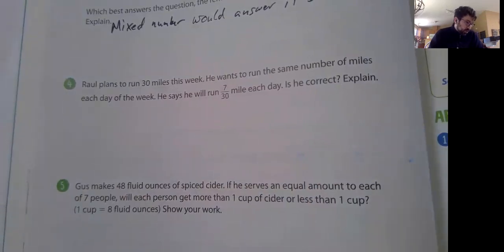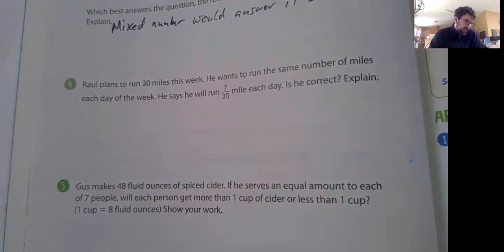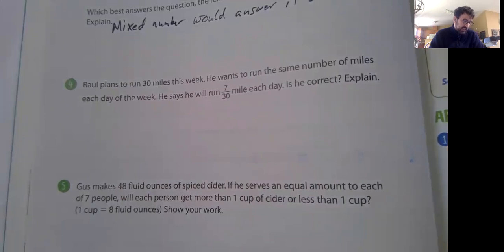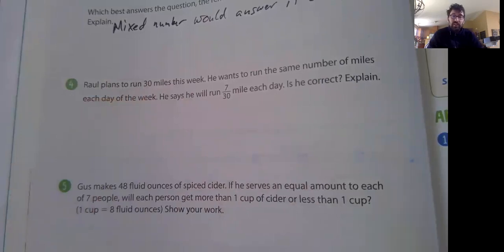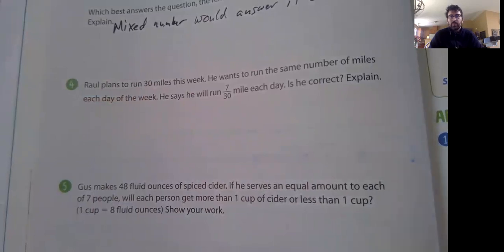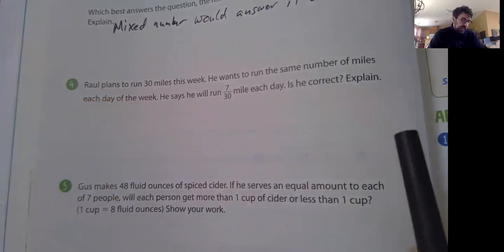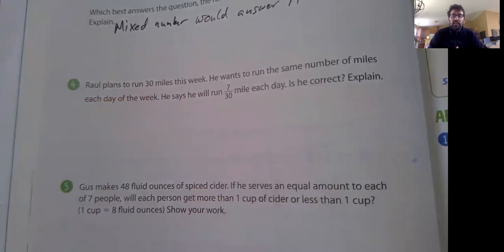Number 4. Raul plans to run 30 miles this week. He wants to run the same number of miles each day of the week. He says he will run 7/30th mile each day. Is he correct? Okay, so he wants to run 30 miles in 1 week. He wants to run the same amount of miles every day. So on Monday, Tuesday, Wednesday, every single day is exactly the same amount. Is he correct if he's going to run 7/30th mile each day? Explain. So pause this now and answer this question.